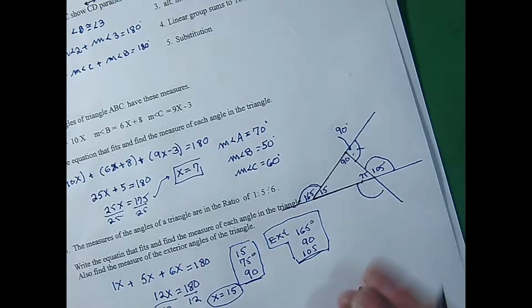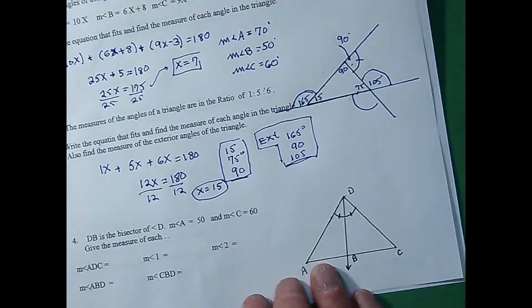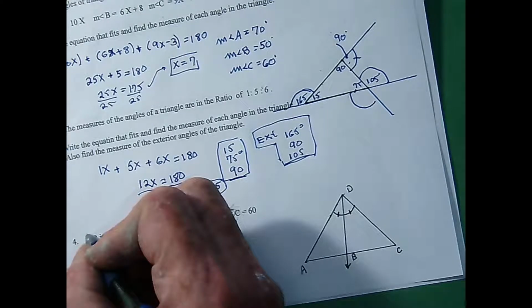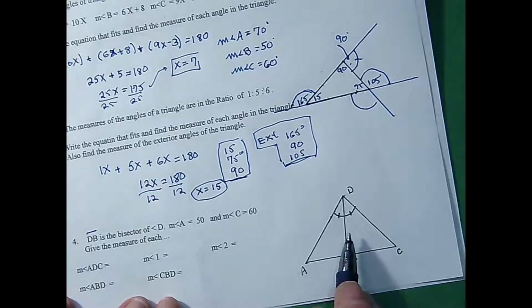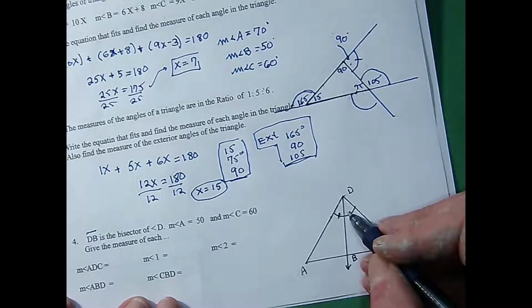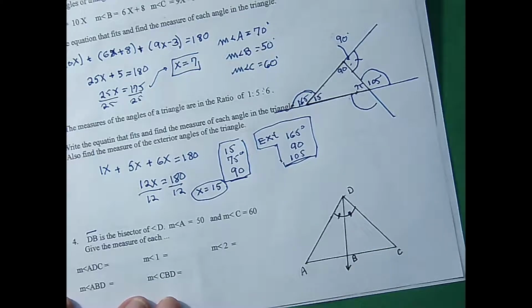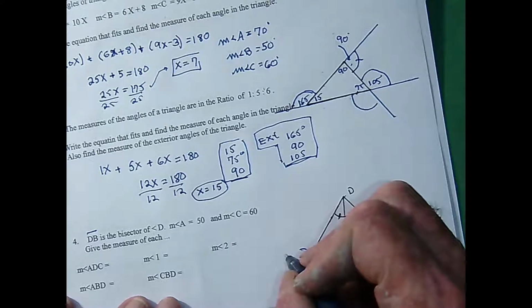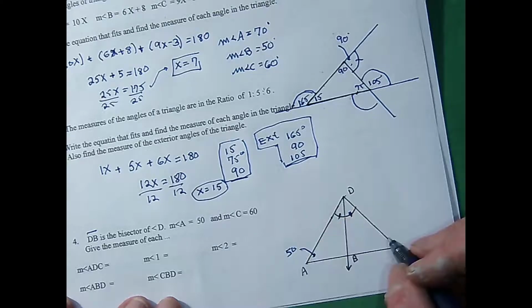I want to show you some more very, very typical questions. Check this one, please. It tells me that DB is the bisector of angle D. So we know that this angle and that angle should be congruent. I mean, just mark that way for us. Angle A is 50. We put that to work. And angle C is 60.